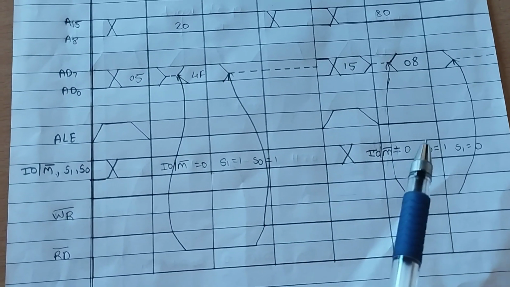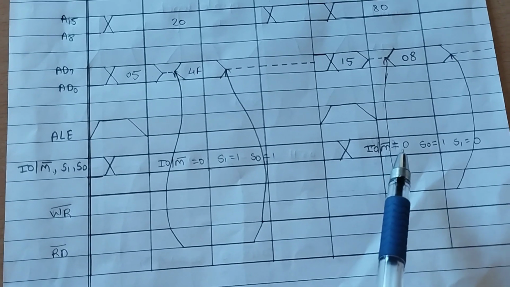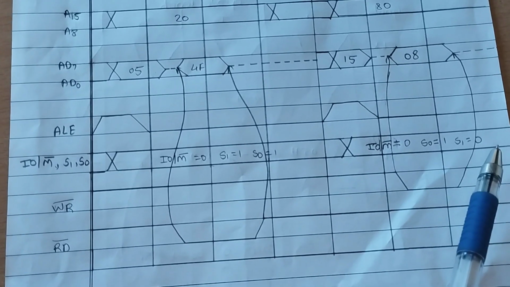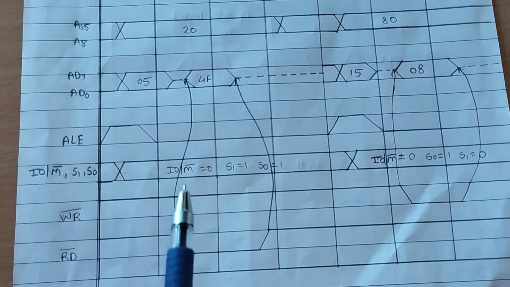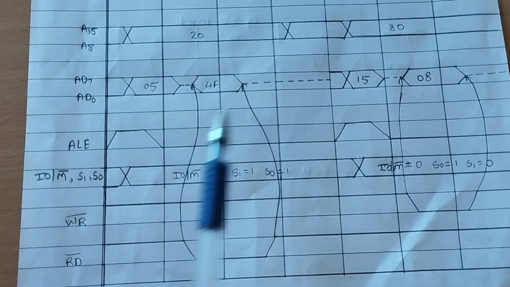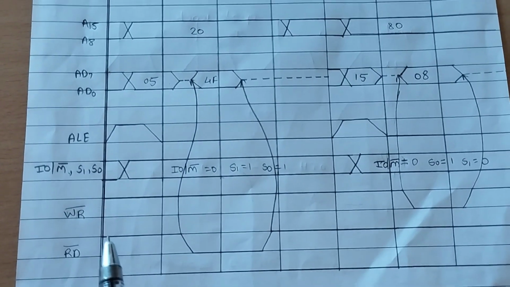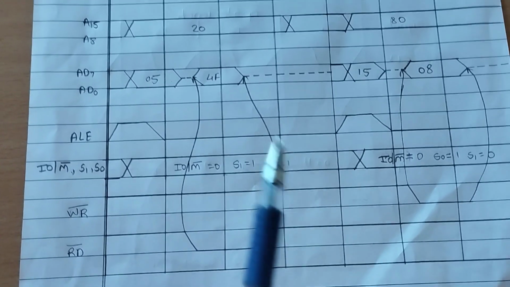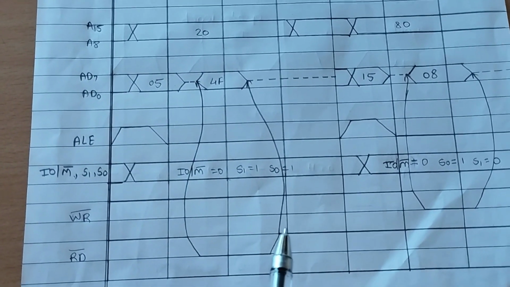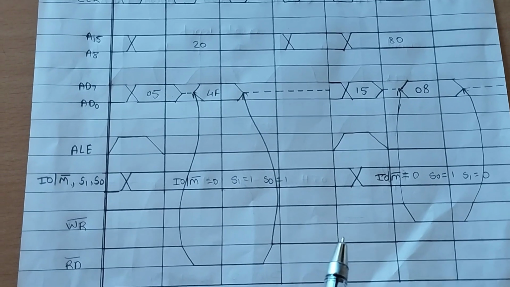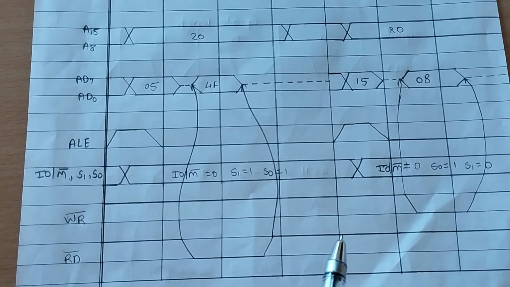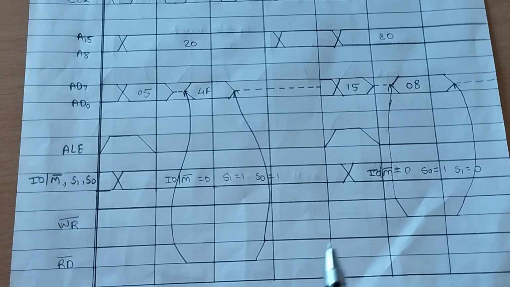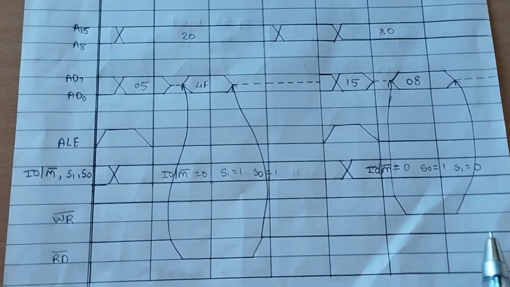IO/M bar for the write operation is equal to 0, S0 is equal to 1 and S1 is equal to 0. So first we read the opcode. For that the read signal first goes high, then low. When we have read the opcode, it again goes high. And in the write machine cycle, we do not read any data, so it holds high.